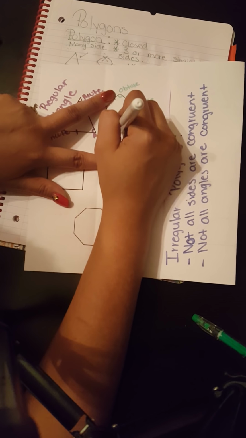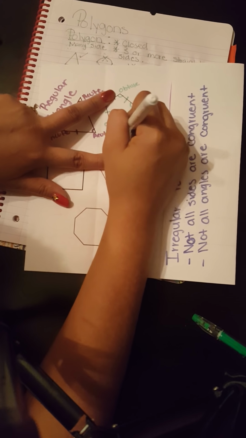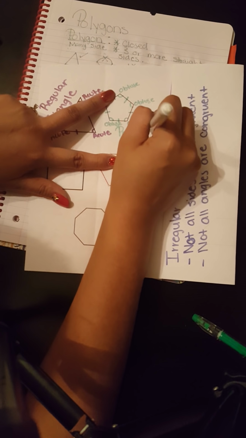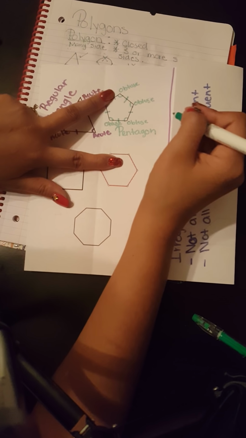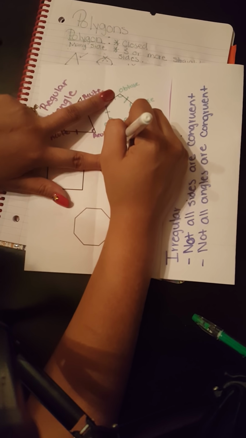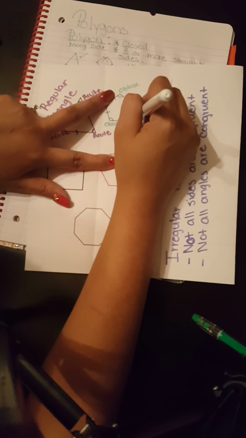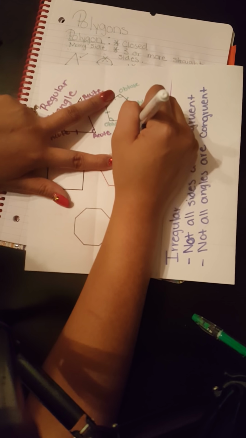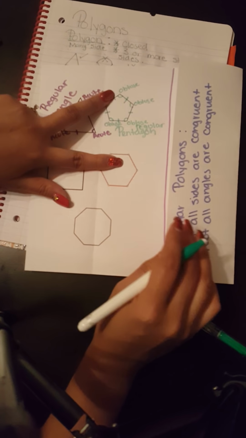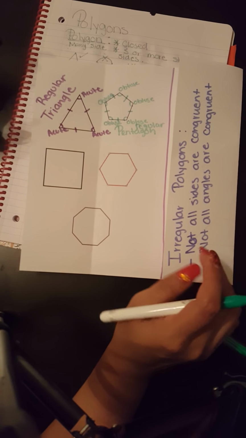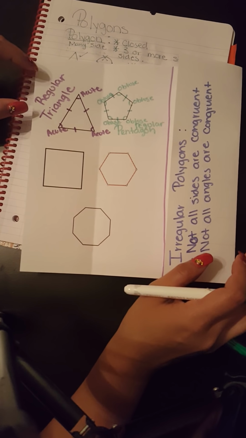If you said it's called a pentagon, you're almost right, because it is a pentagon, but it's a special kind of pentagon. It's a regular pentagon, because it has congruent sides and congruent angles.